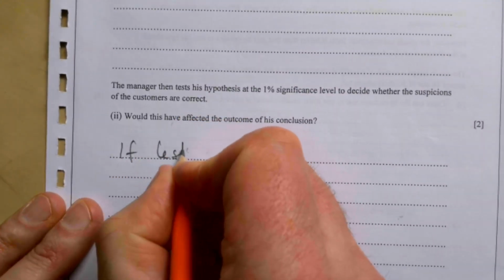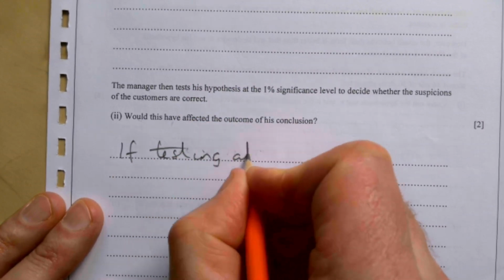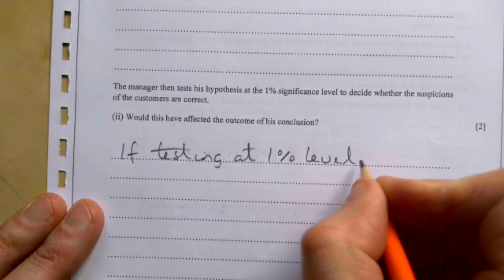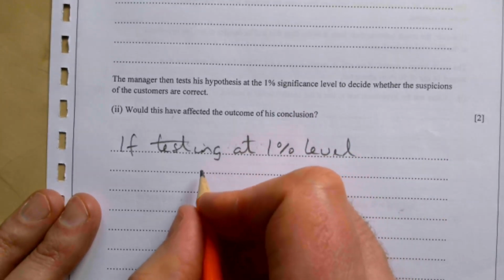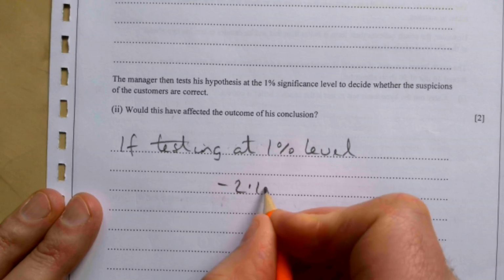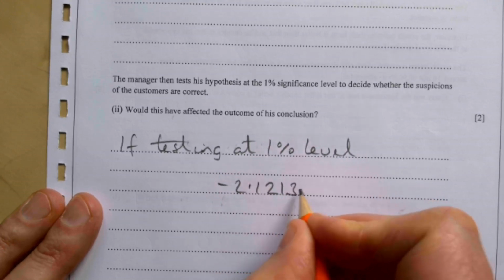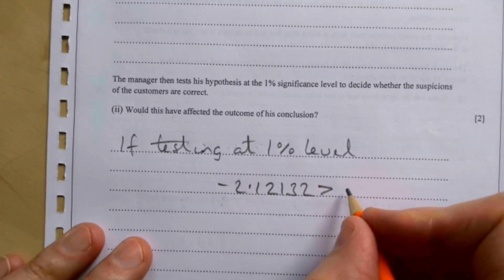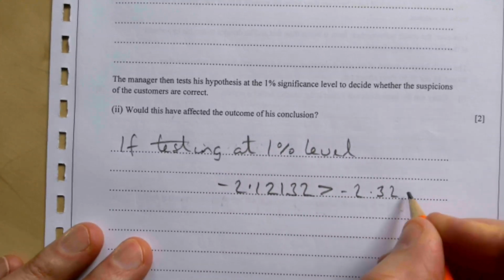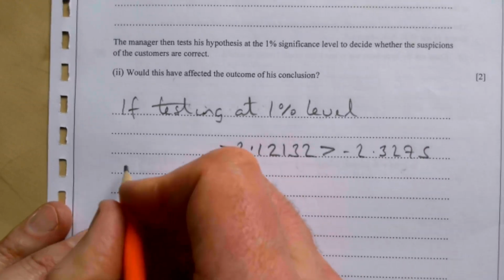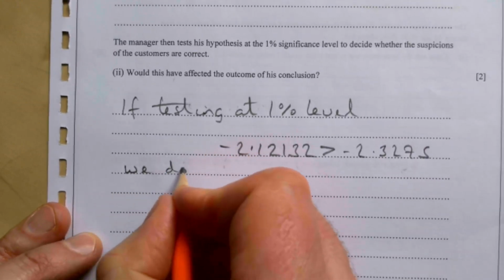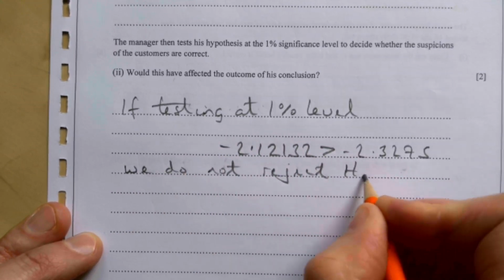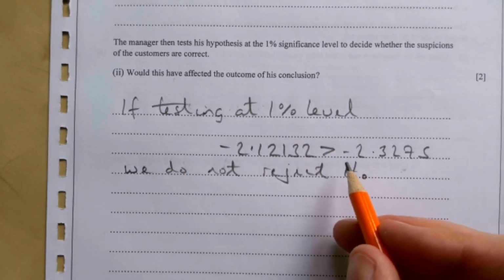So if testing at 1% level our value was minus 2.12132, and that is greater than the minus 2.3275. So in that scenario, we do not reject H0 because we're within our wee boundaries.